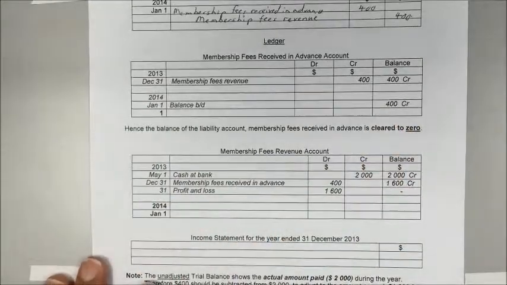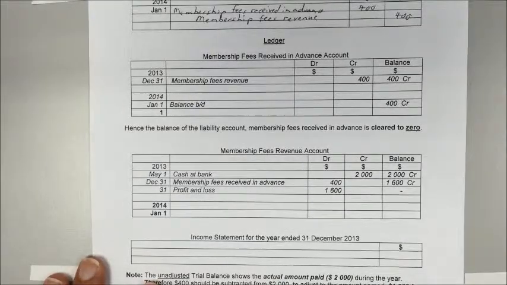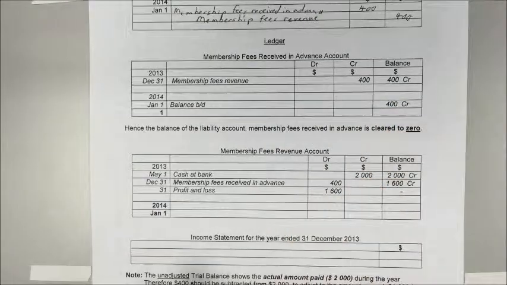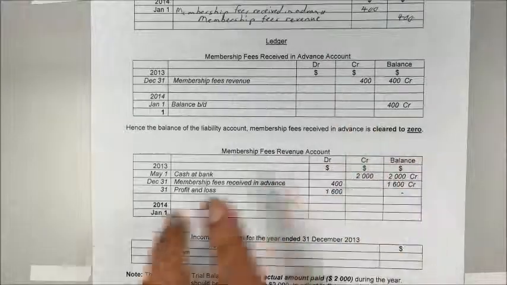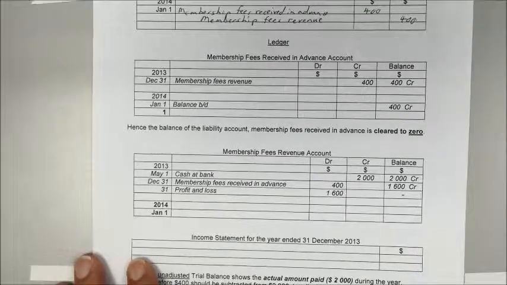So you have a $400 credit balance. Now remember that the main purpose of the reversal entry is to reduce this balance to 0, as well as to transfer this unearned income to the membership fees revenue account for the year 2014.